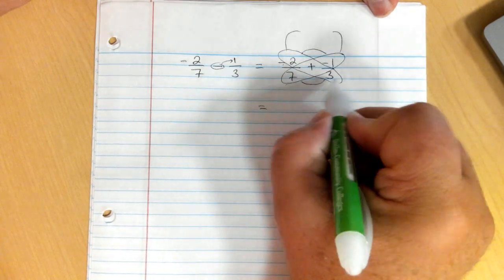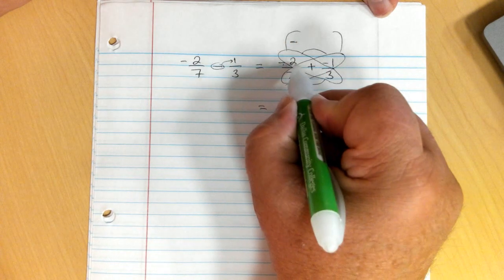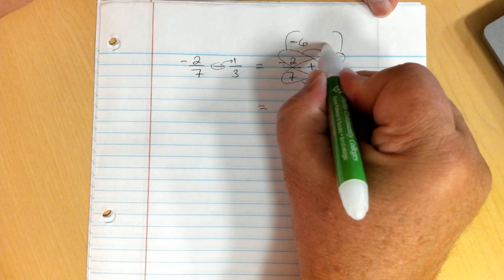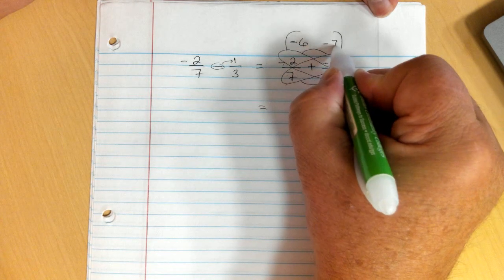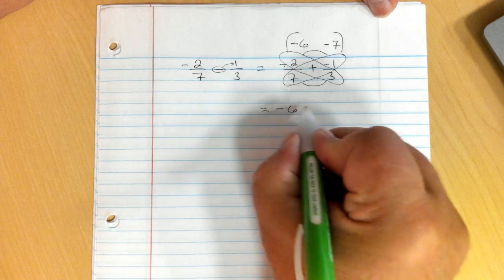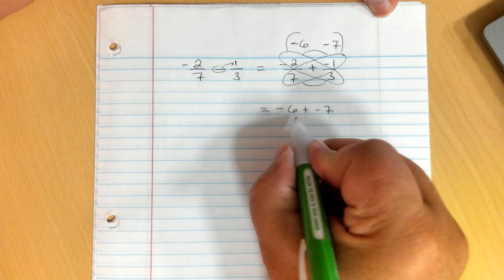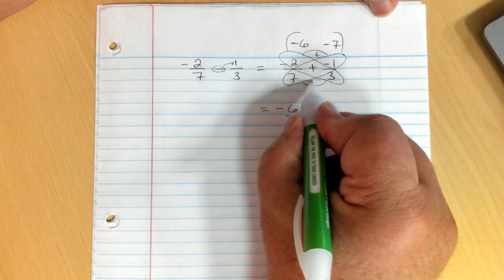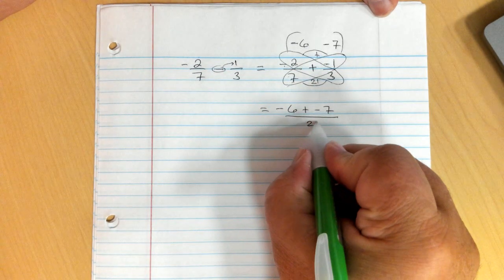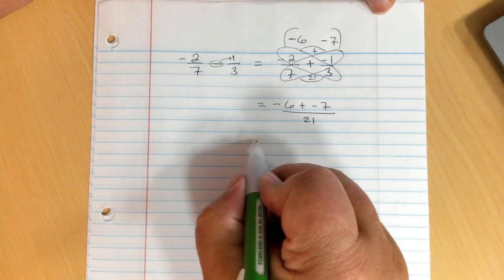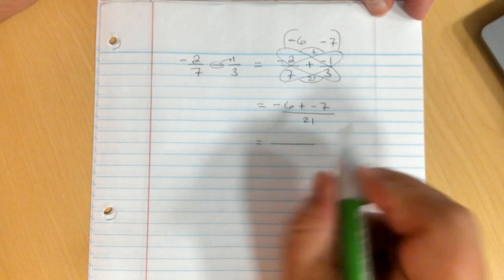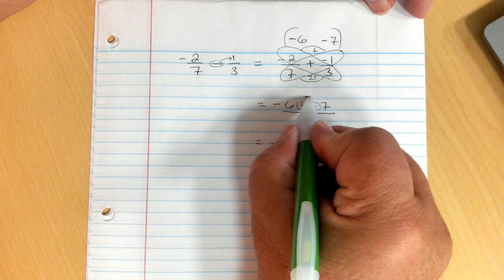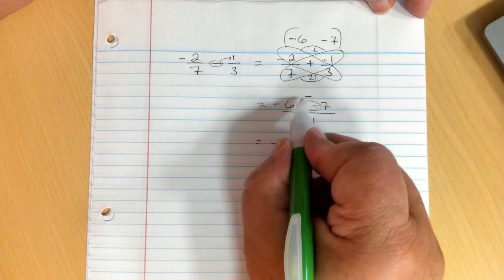So negative times positive is negative. 2 times 3 is 6. Negative times positive is negative. 1 times 7 is 7. So it's negative 6 plus negative 7. 7 times 3 is 21. So you can't have two signs, so positive times negative is a negative. So -6, -7.